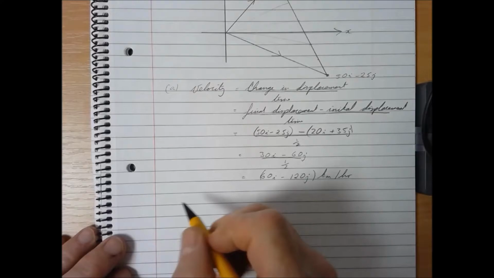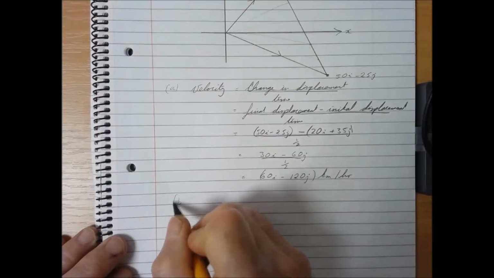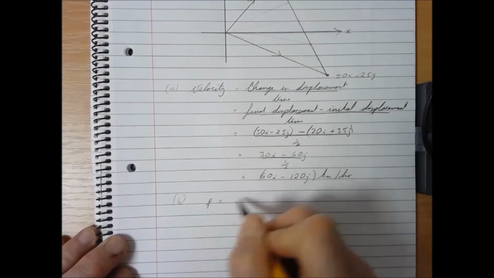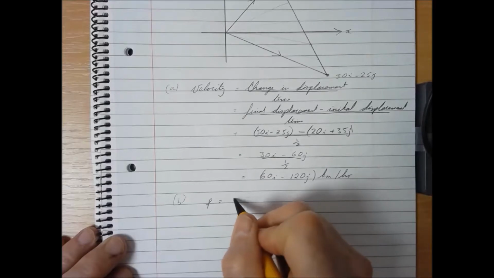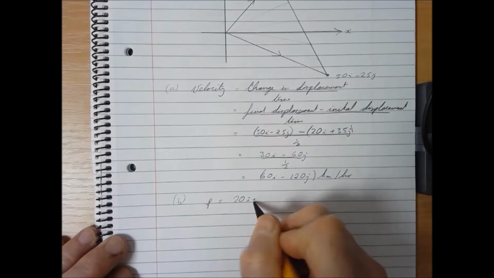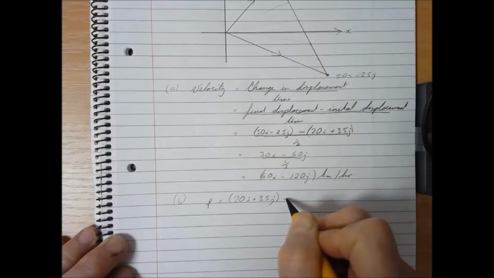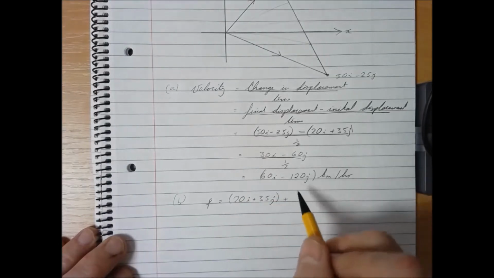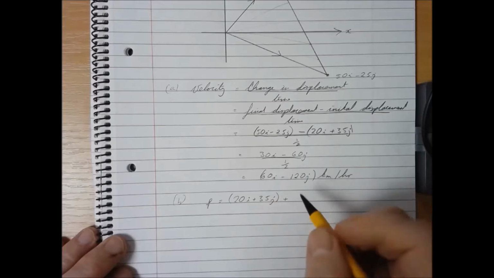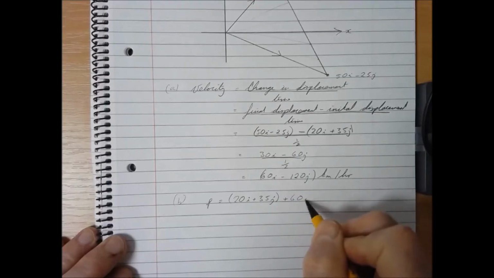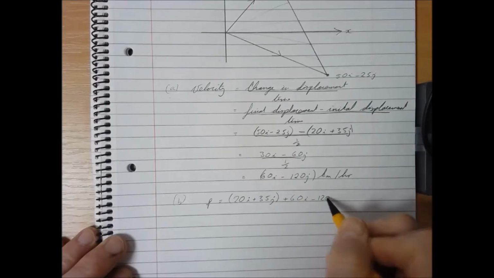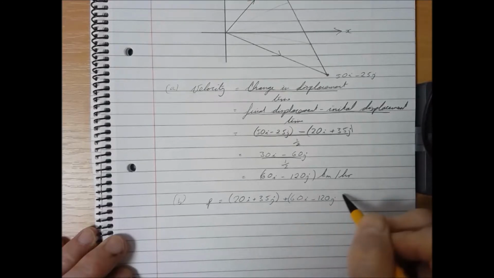So our position vector p, this is in part B, is going to be the initial displacement, which is 20i plus 35j, plus the additional displacement that we have, which is basically going to be the velocity times time, which is 60i minus 120j times time.